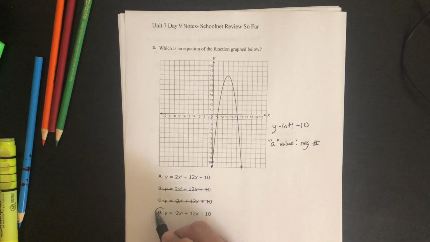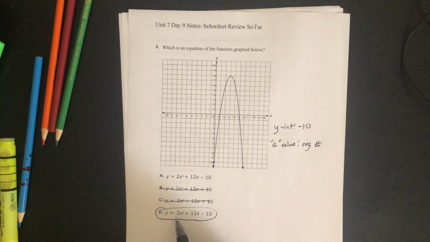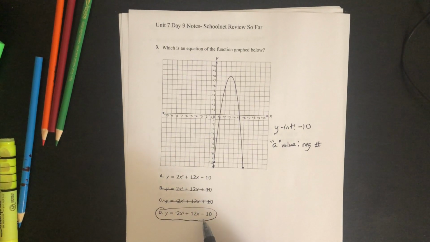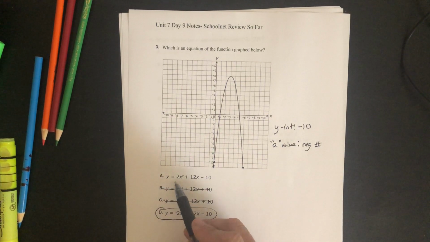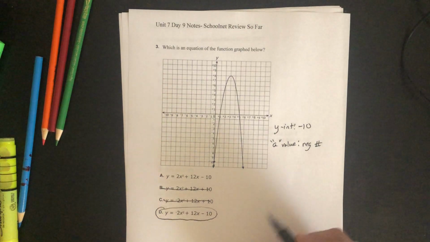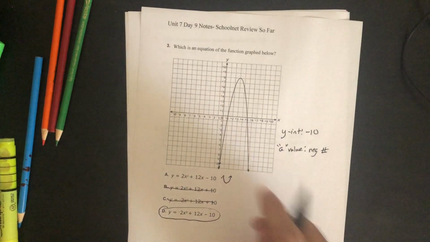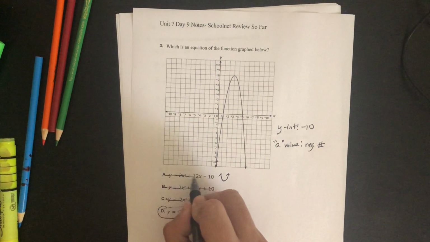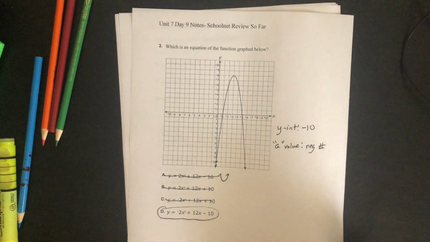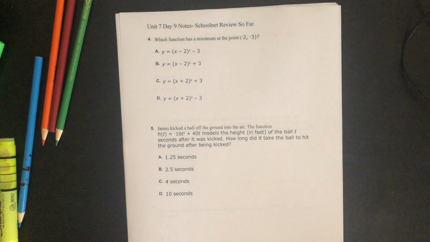And by elimination, the only answer choice that has a negative a and a y-intercept of negative 10 is answer choice D. A doesn't work because the 2 is positive. And because the 2 is positive, we know that the parabola will open up, which is different than what we are shown on this graph. So the answer is not A, it is answer choice D. Okay, let's move on to the next set of questions.